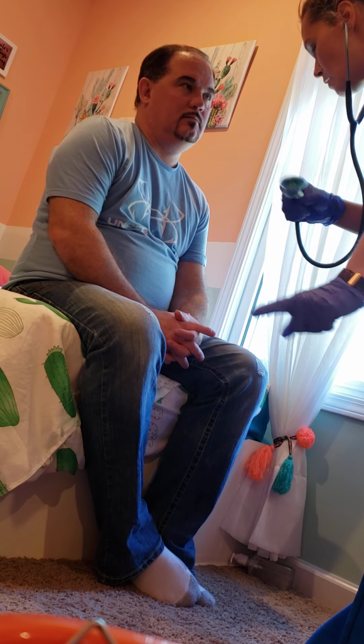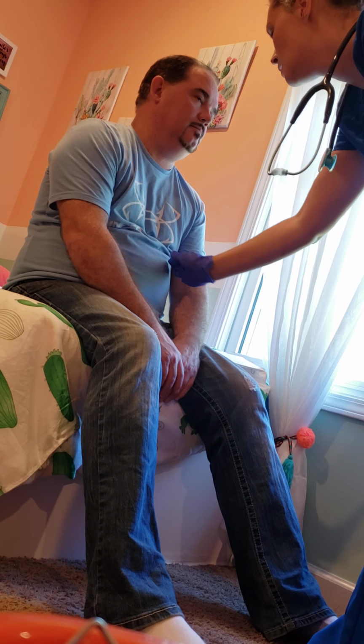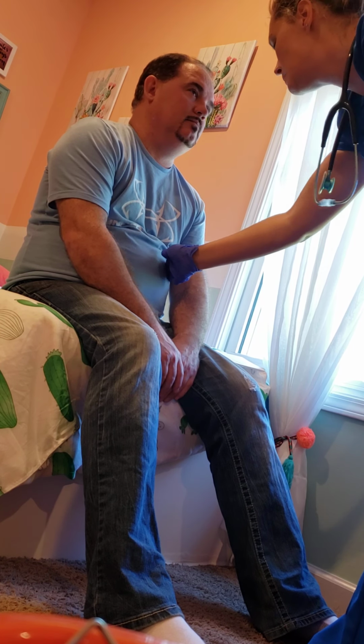I'm palpating the abdomen: left lower quadrant, left upper quadrant, right upper quadrant, right lower quadrant. There is no tenderness noted. There is no rebound tenderness noted. I am going to remove my gloves, lower the bed, put the bed rails up, place the call light, document my findings, report any abnormalities to my charge nurse, and wash my hands.